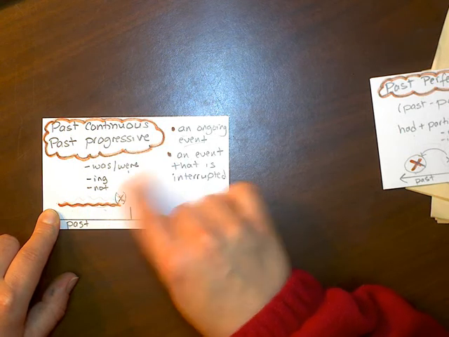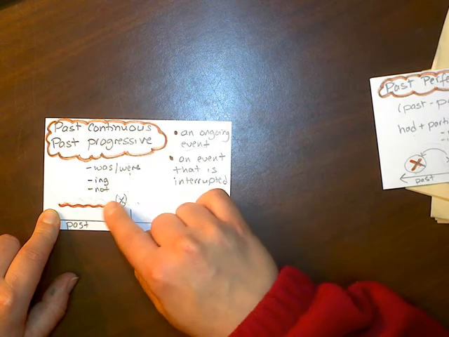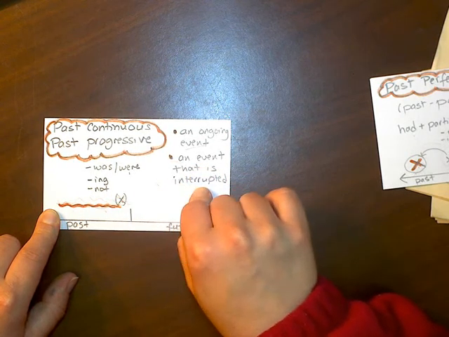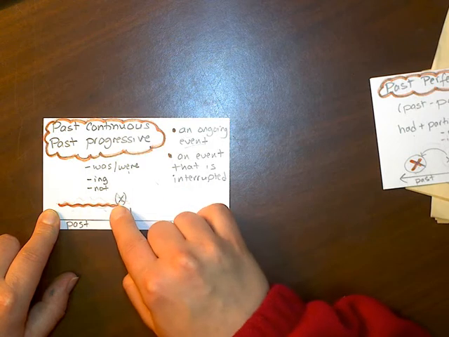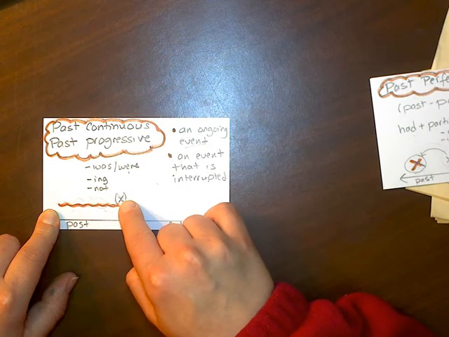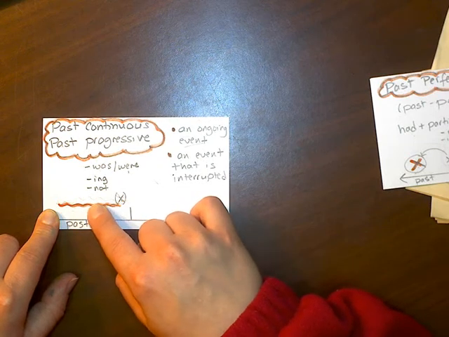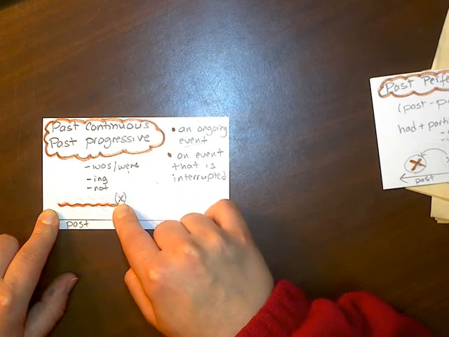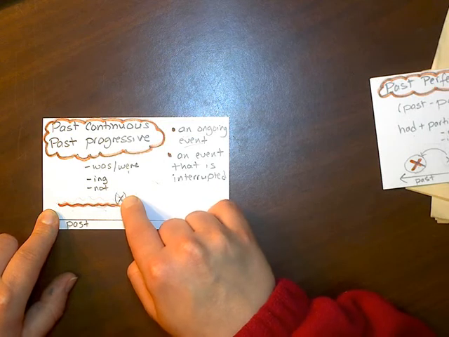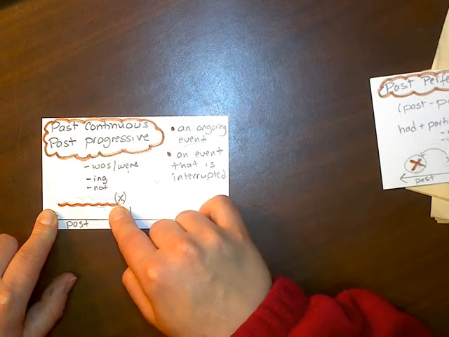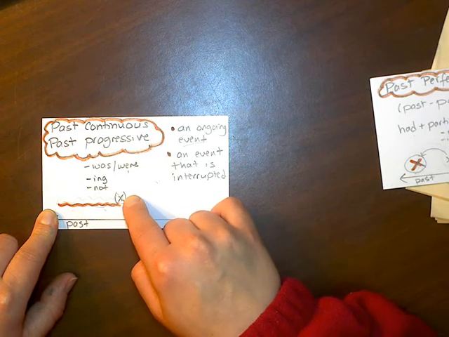And I might use it to describe an event that is ongoing and interrupted. So an event that is interrupted. I was walking in the woods when I saw a bear. Simple past. I was driving down the street when I crashed my car. She was sleeping when she heard a noise.